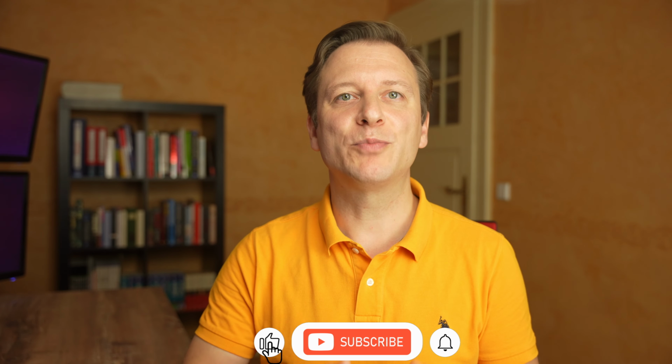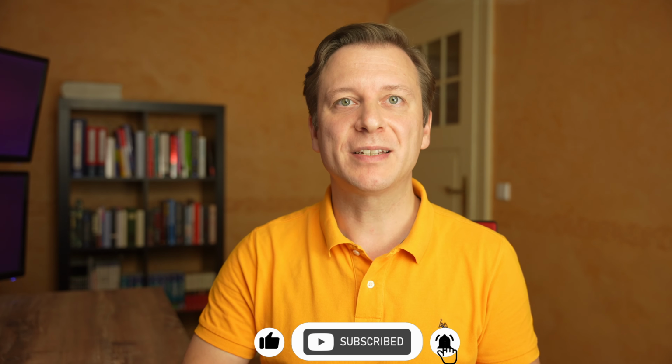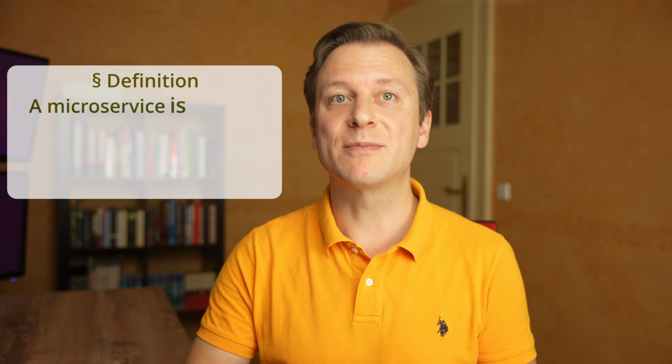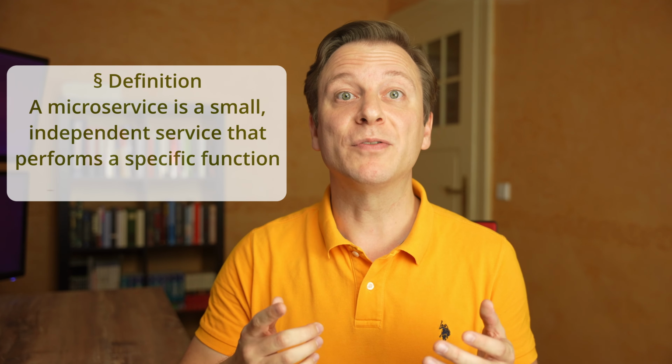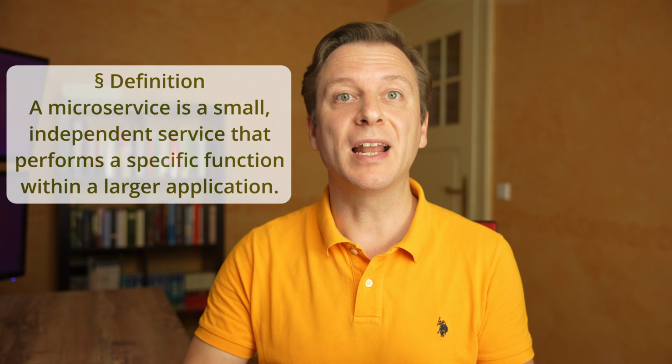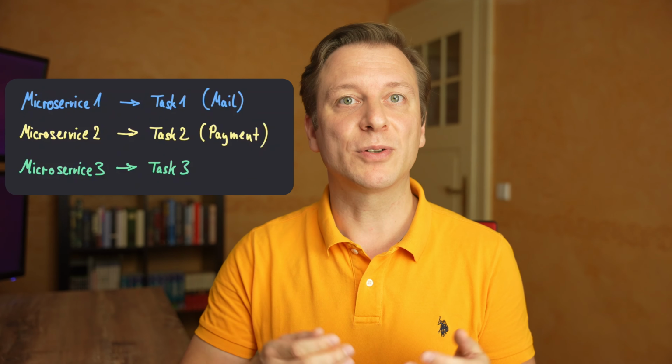The definition is pretty straightforward, as the name already suggests it. A microservice is a small, independent service that performs a specific function within a larger application. Each microservice is a separate unit, focusing on a single task. It can be developed, deployed, and scaled independently. Microservices communicate with each other through APIs, thus minimizing dependencies. This also brings the advantage that if one microservice fails, the entire application doesn't necessarily crash.